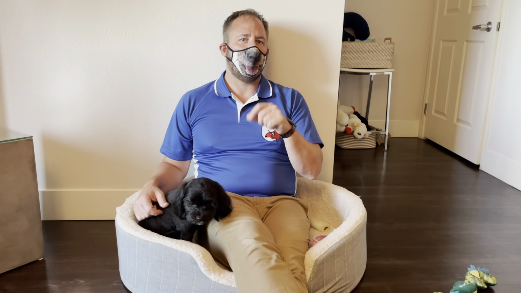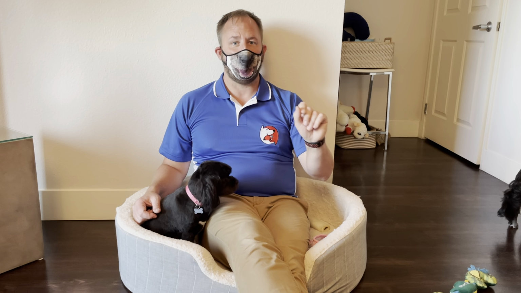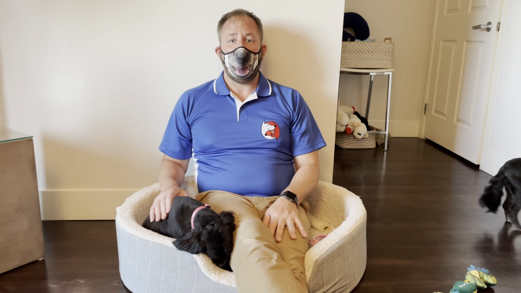When I can reliably predict the dog's going to do it, I'm 90% certain the dog's going to do it, then I can say sit, lure the dog into a sit, say yes, and then put the treat in their mouth. Okay, we also went over hand targeting, which is an engagement exercise.